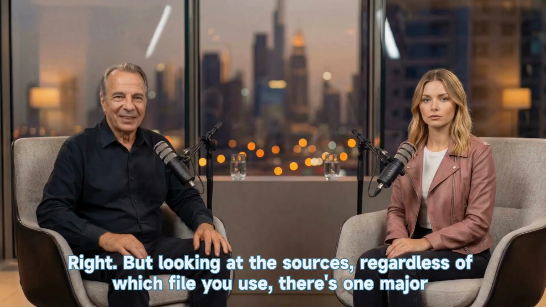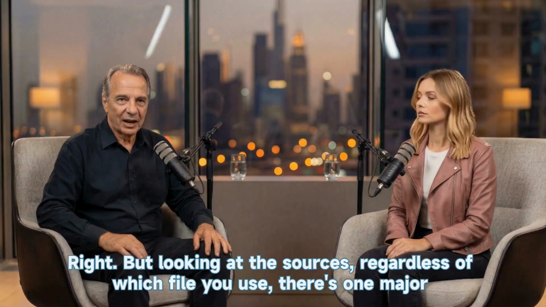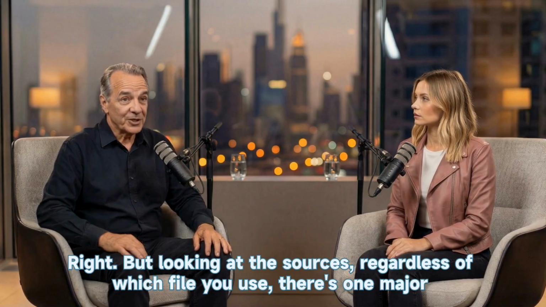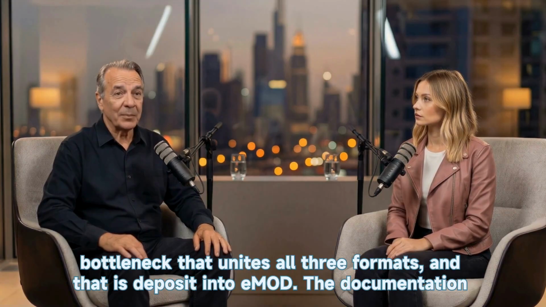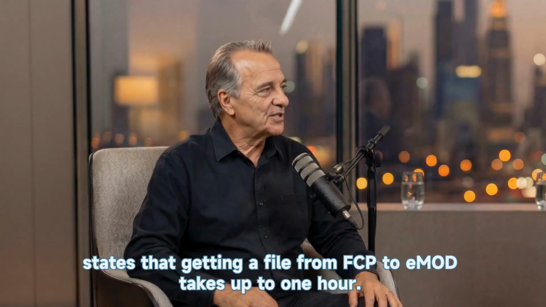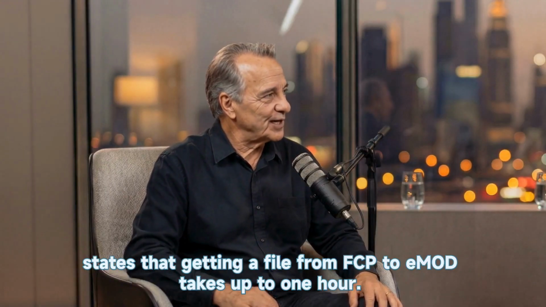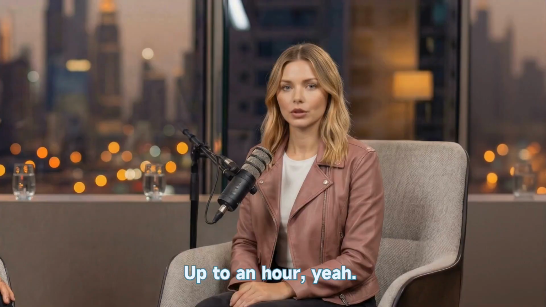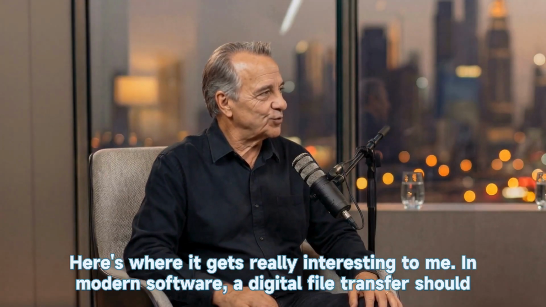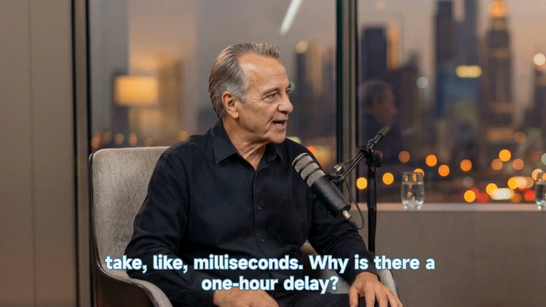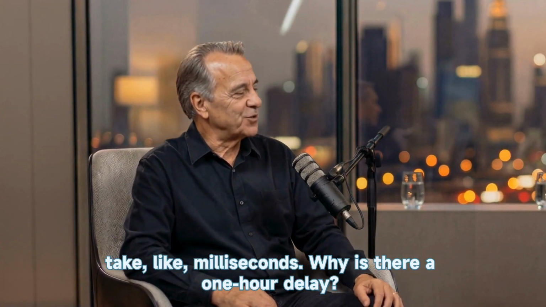Just floating there. Right, but looking at the sources, regardless of which file you use, there's one major bottleneck that unites all 3 formats, and that is deposit into eMod. The documentation states that getting a file from FCP to eMod takes up to 1 hour. Up to an hour, yeah. Here's where it gets really interesting to me. In modern software, a digital file transfer should take like milliseconds. Why is there a 1 hour delay?